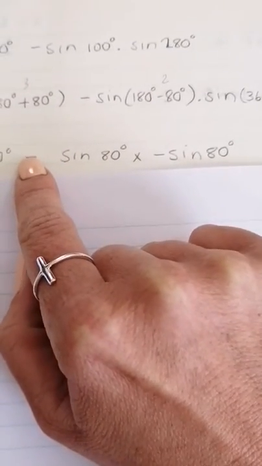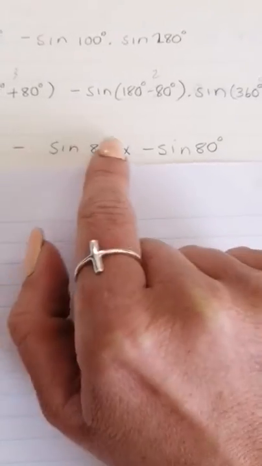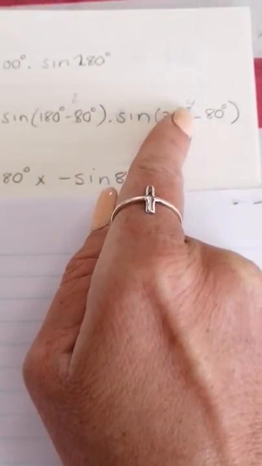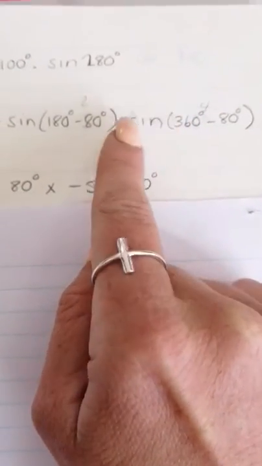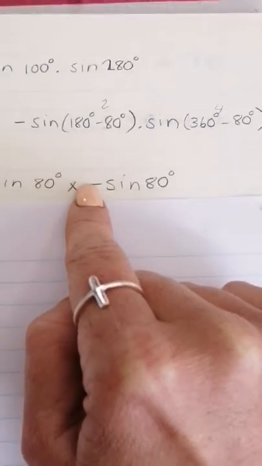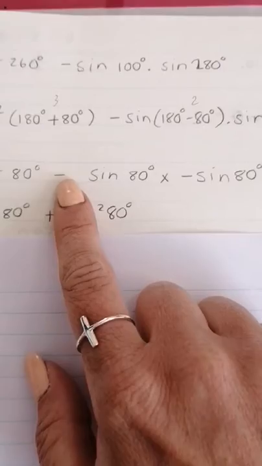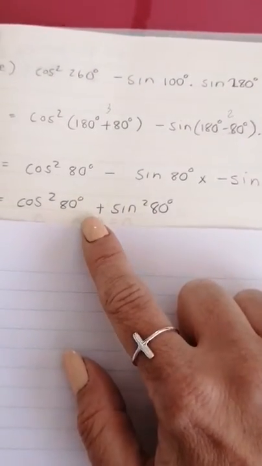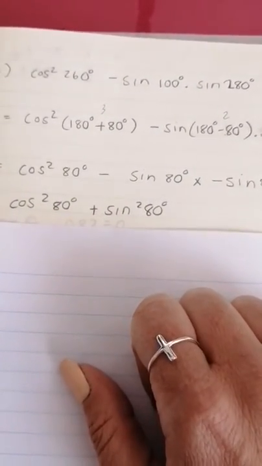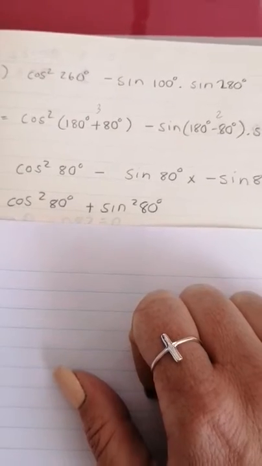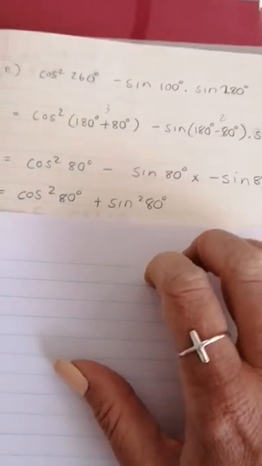But that negative was there from the beginning, right? Okay, the next one, 360 minus 80, that's in the fourth quadrant where sin is negative. So it's negative sin 80 degrees. So now what happens is a negative times a negative becomes a positive. Now I've got cos squared 80 plus sin squared 80, which is an identity. My angles are the same, so I can just write it's equal to 1.